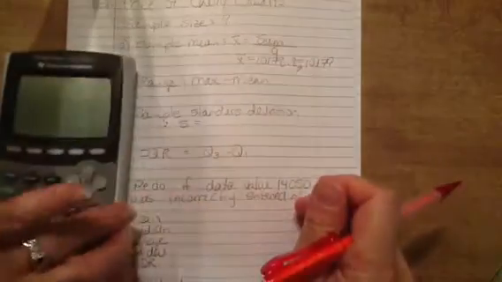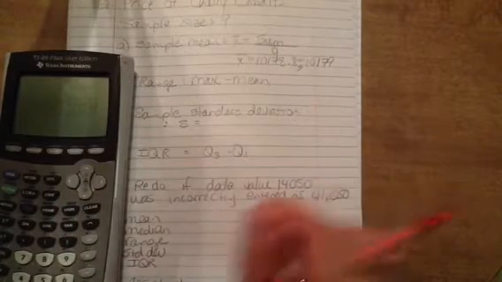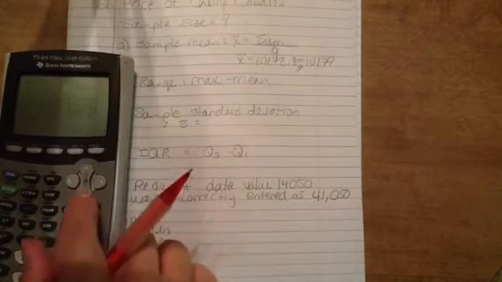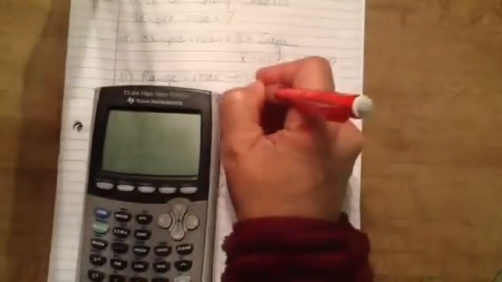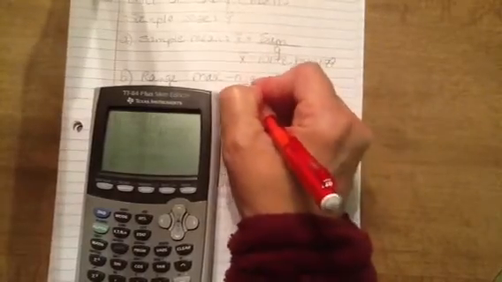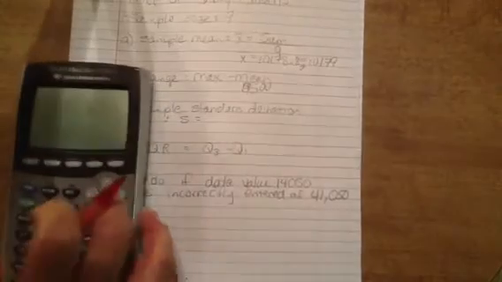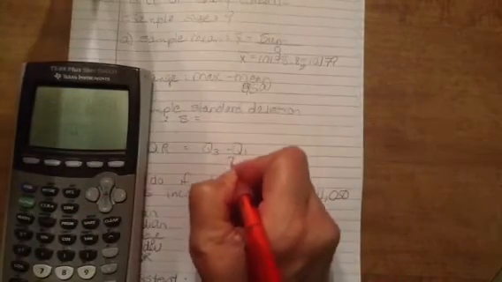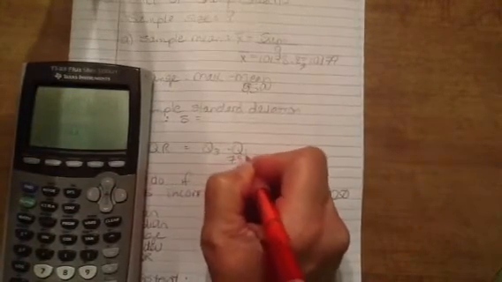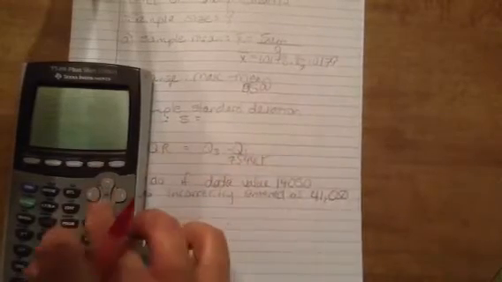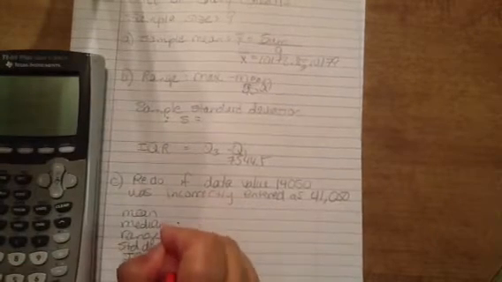And now the other thing they wanted us to find was the range. To find the range, what I'm looking at is max minus min. So I'm going to go down here. My min is 5500. I'm going to write down Q1 here so I have everything that I need. 7544.5. The median, I'm going to write it here.